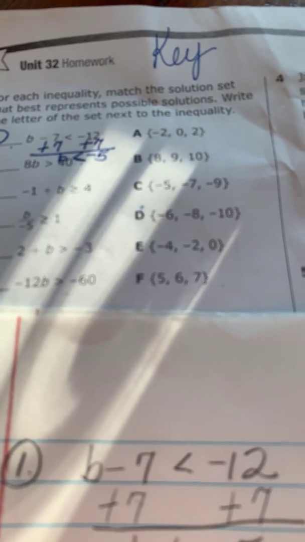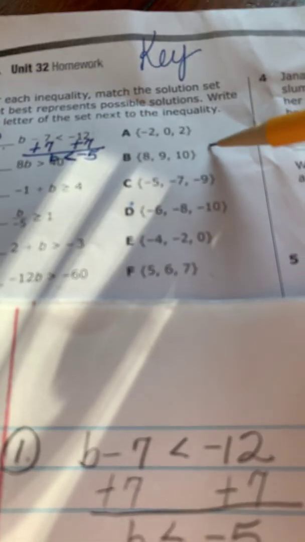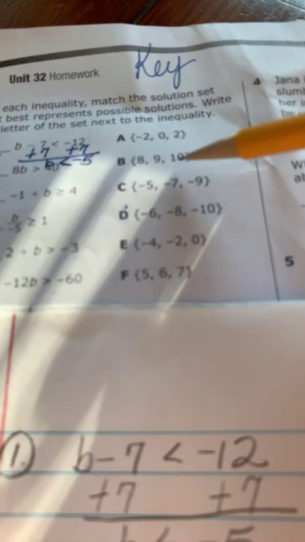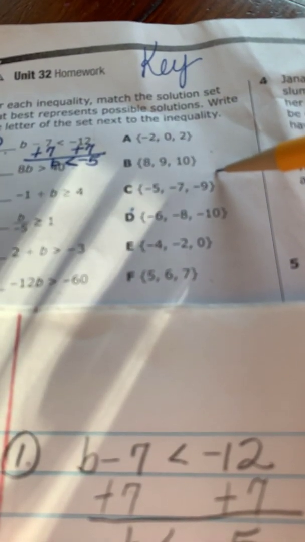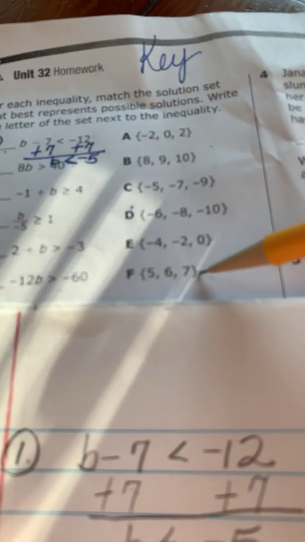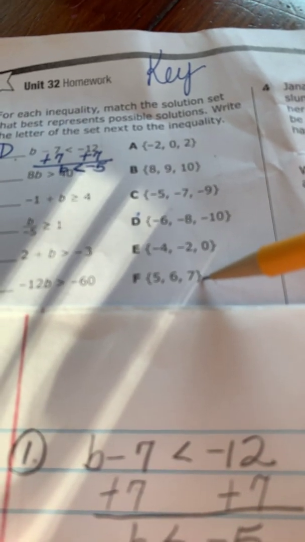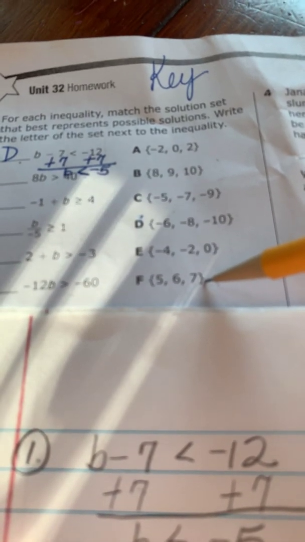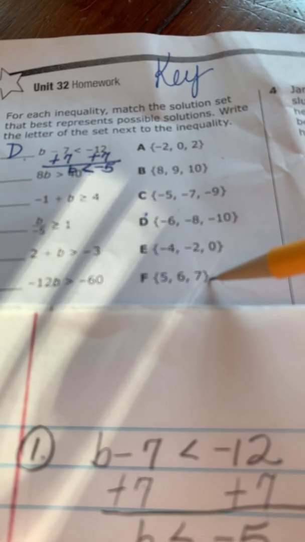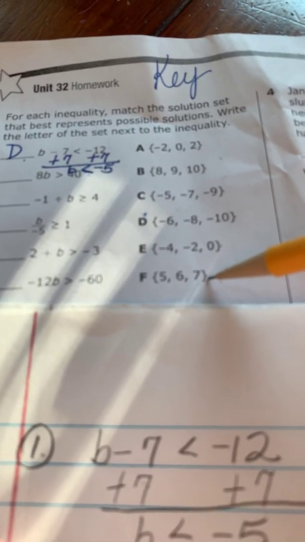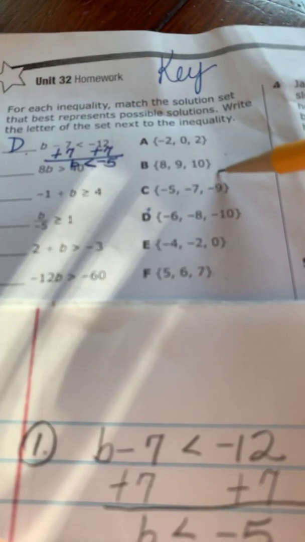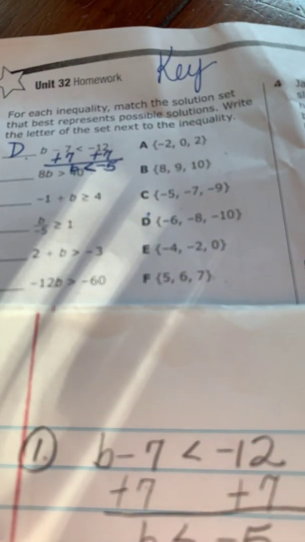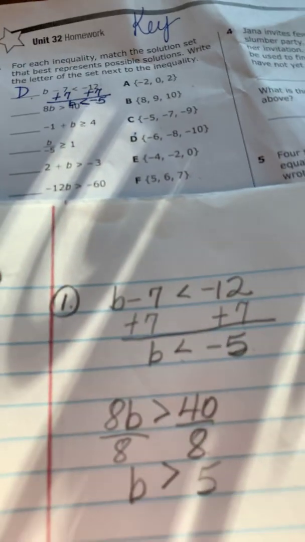Okay, and so we have 8, 9, and 10. Those are all greater than 5. And 5, 6, and 7 includes 5. So we did not have the greater than or equal to symbol or inequality symbol. So we would figure out that our answer would have to be B. Okay, so B would be our answer for that one.